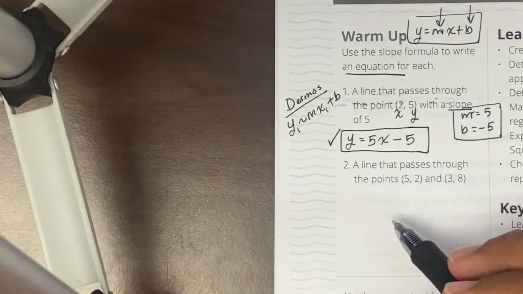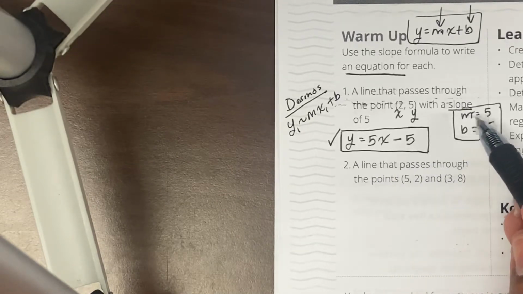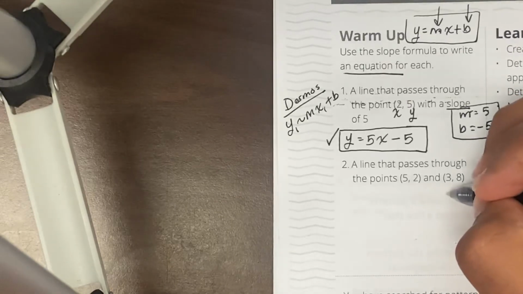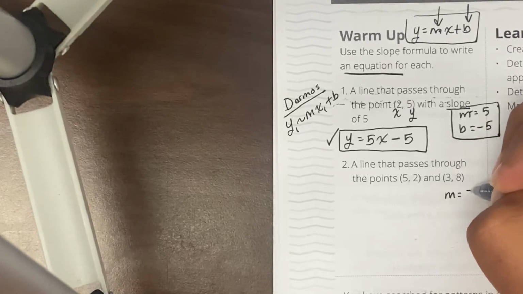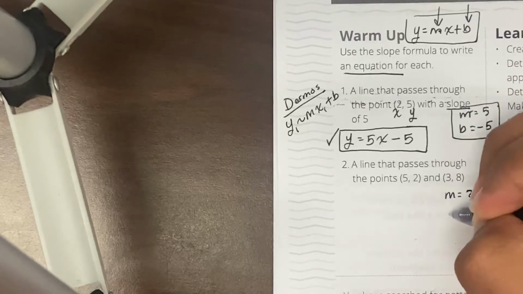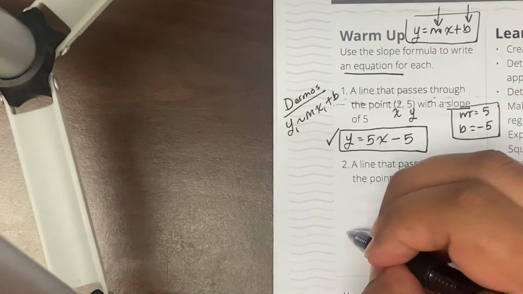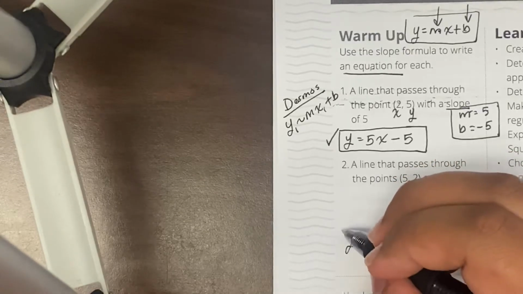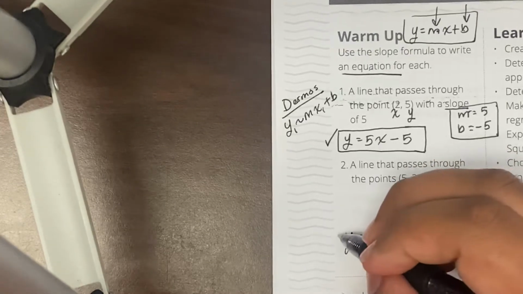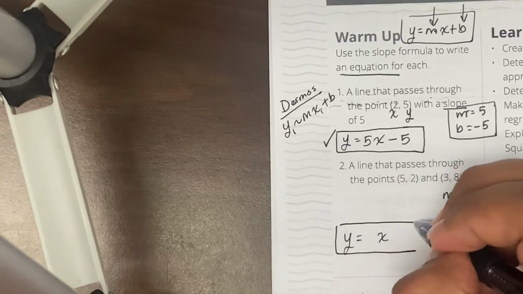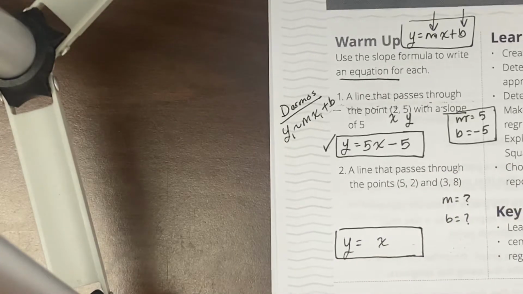Maybe you could figure this out. In this case, we are looking for m and b. So do yourself a favor and write that down right here. Question mark, question mark. My answer should look like this: something blank and blank. Pause the video. Give yourself a second.